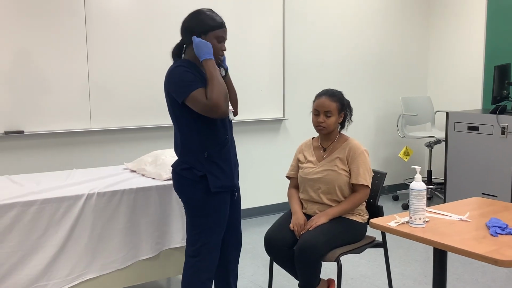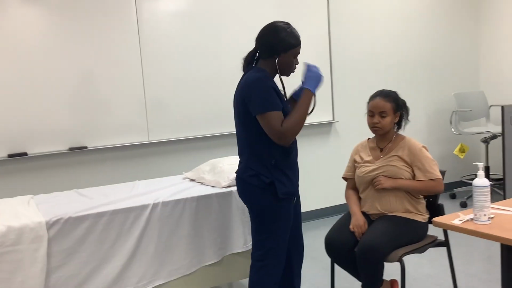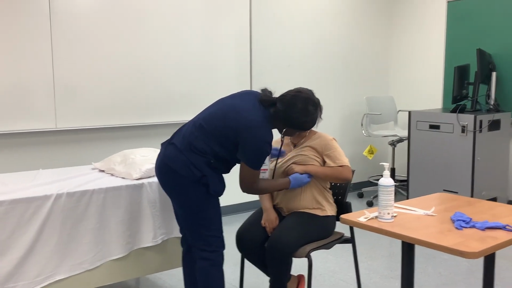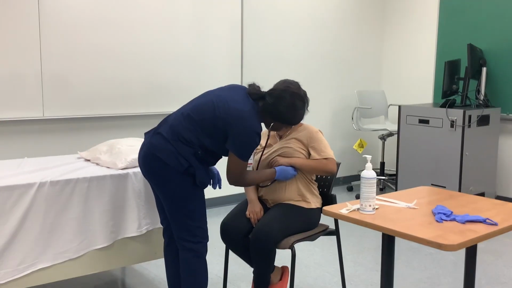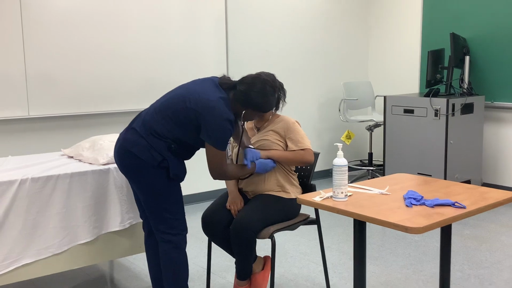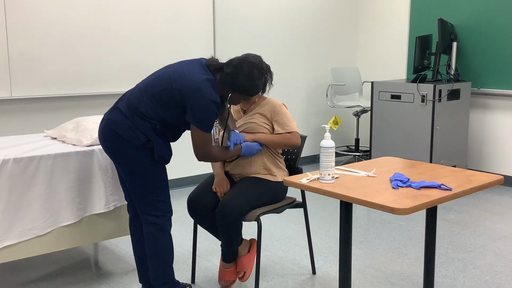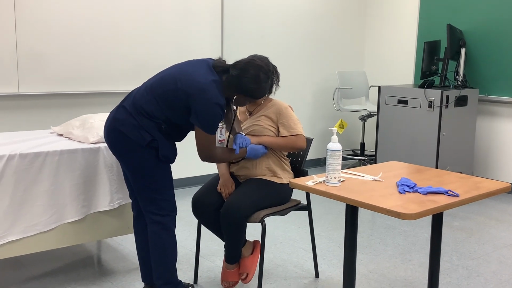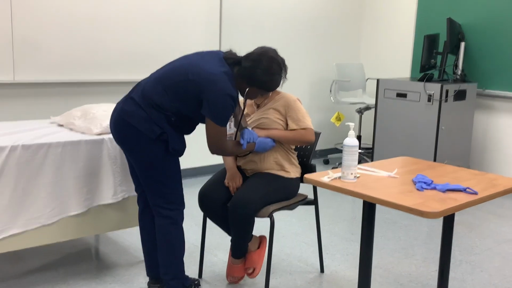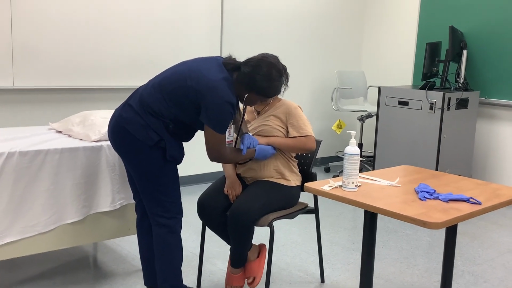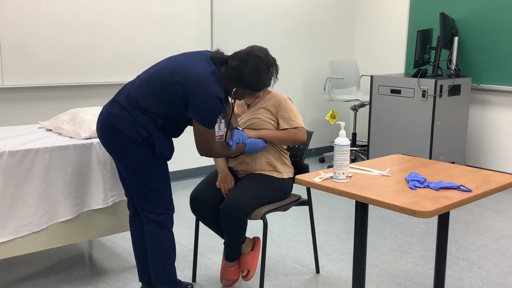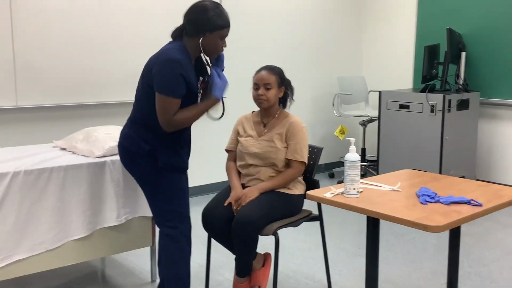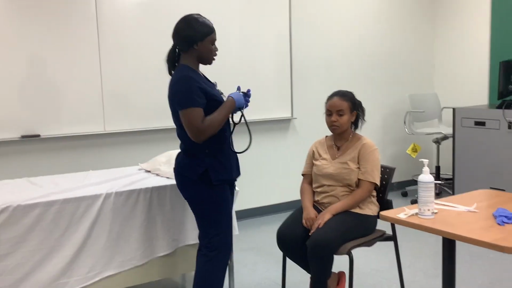Okay, I'm gonna auscultate the apical pulse for 30 seconds. So it is 64 beats per minute. It is 2 plus strong and it's regular.